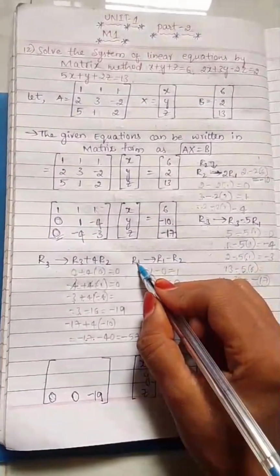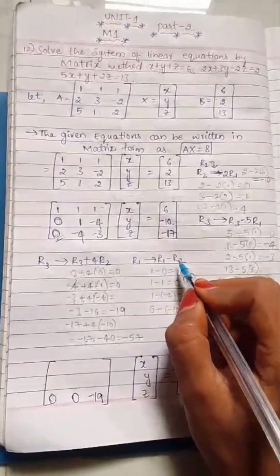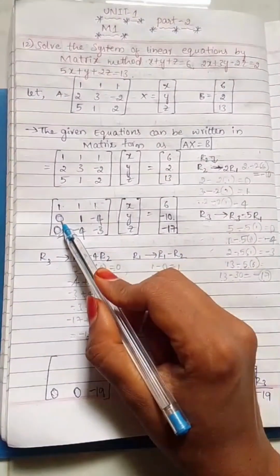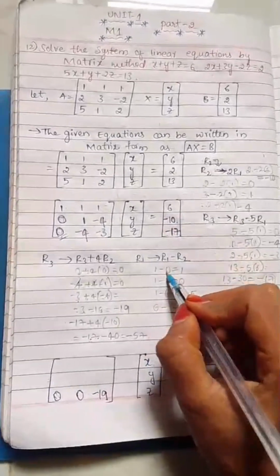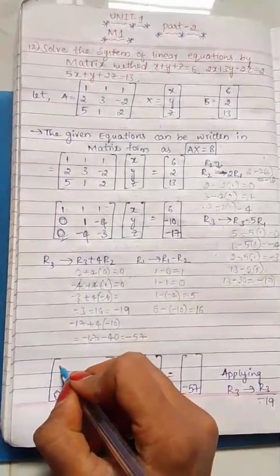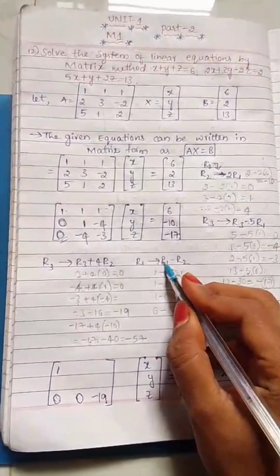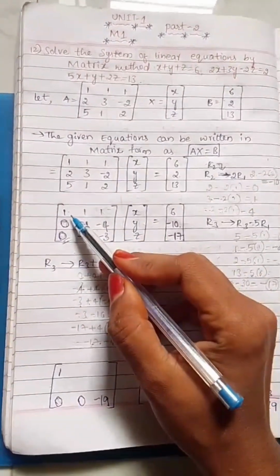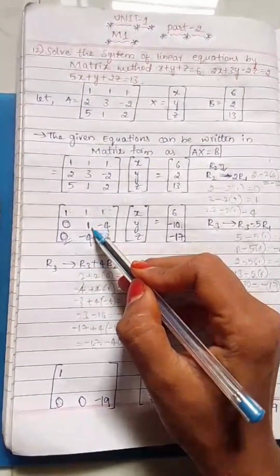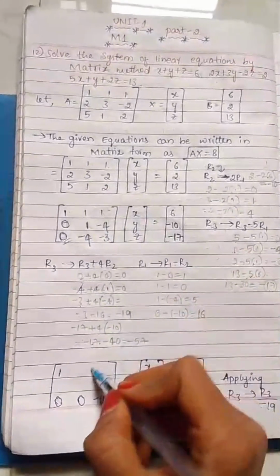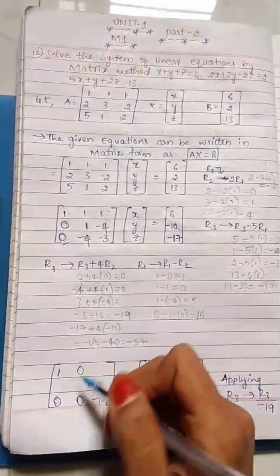Again I have to change the R1. R1 minus R2. R1 is 1 minus 0, that is 1. Take the R1, 1. Again I have to do R1 minus R2. R1 is 1. R2 is 1. 1 minus 1, that will be 0.